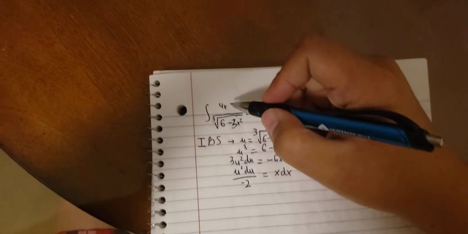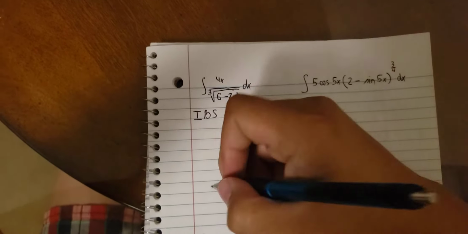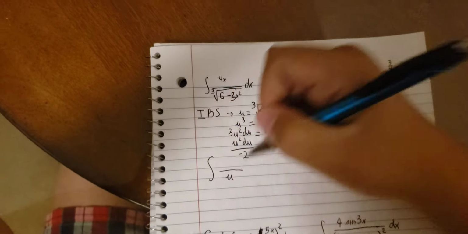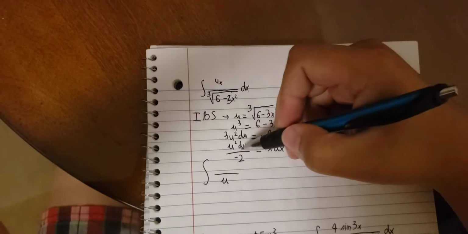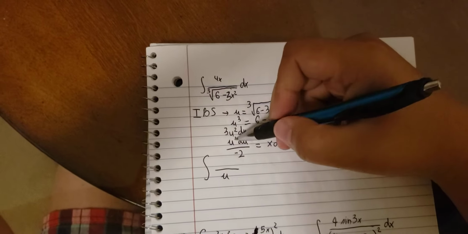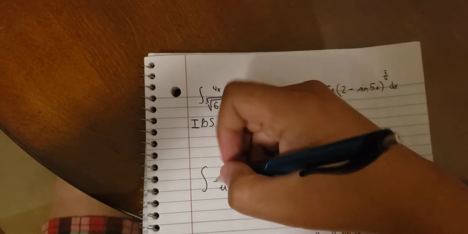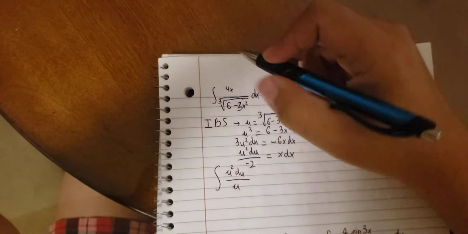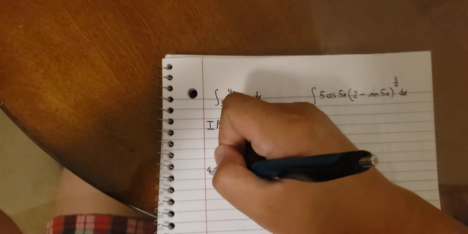So about this one, we need to change for u. x dx we change for u squared du over negative 2. So we have number 4 I will put in here.